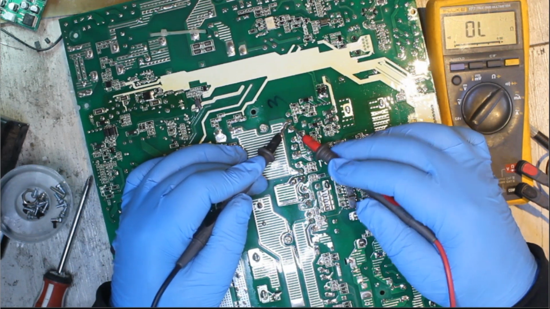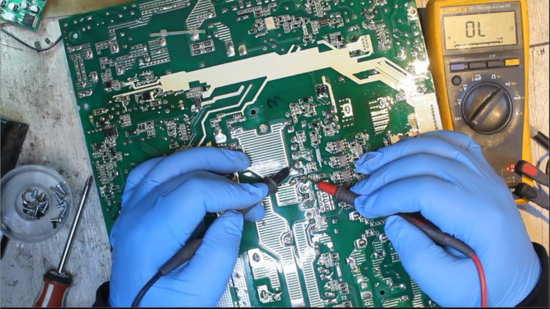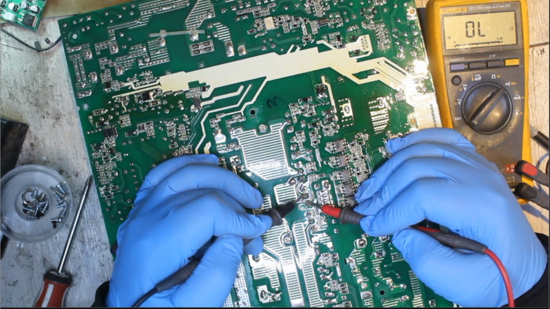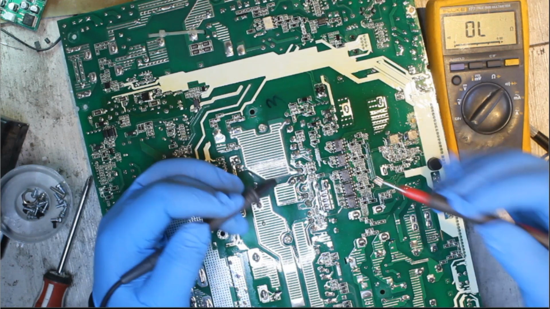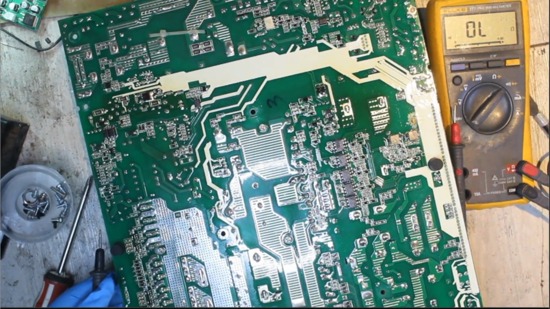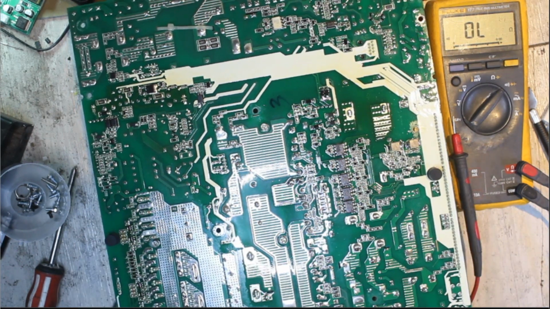See this one. This one is gone. One looks okay. One looks okay. One looks okay.